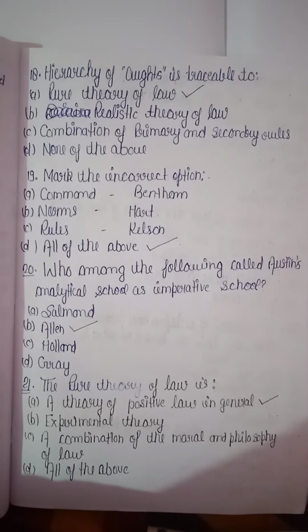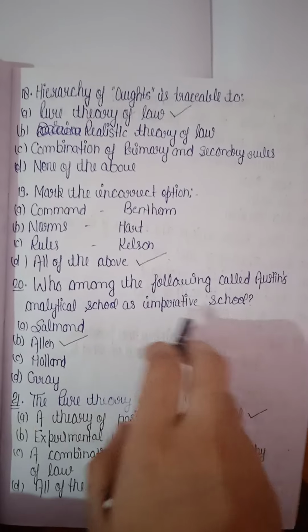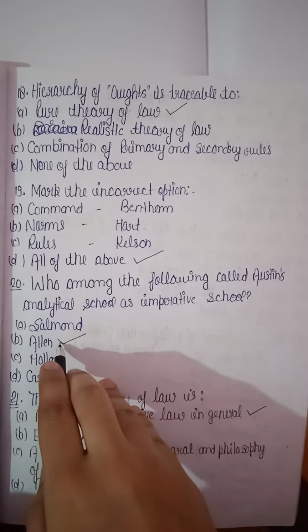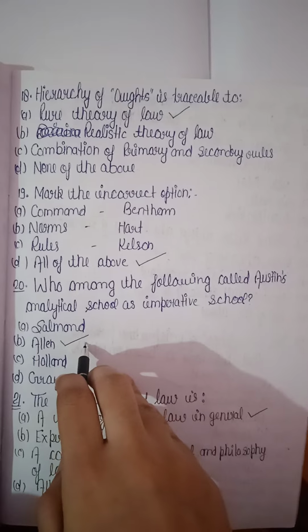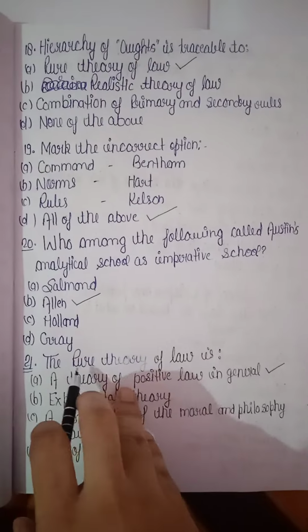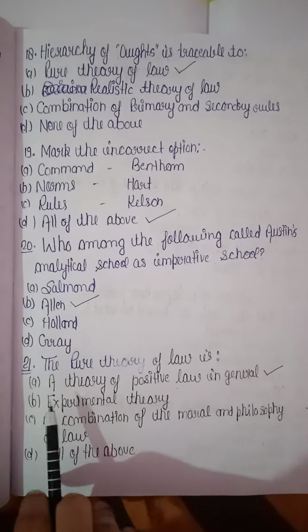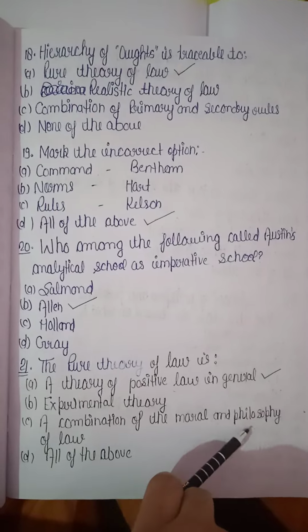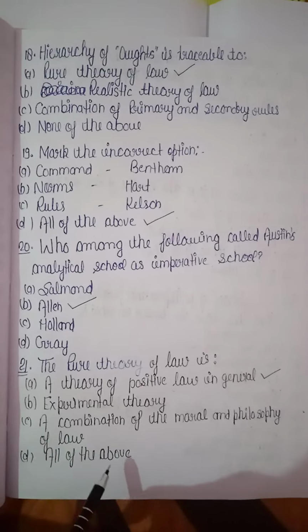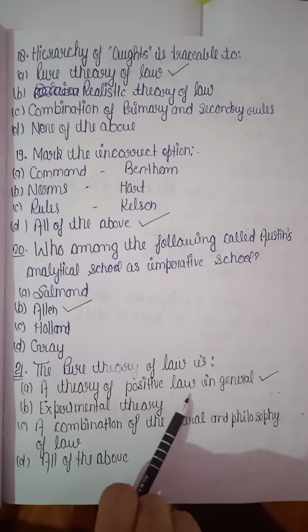All of the above. Question number 20 is who among the following called Austin's analytical school as imperative school? Option A. Salmon. B. Allen. C. Holland. D. Gray. The right answer is B. Allen. Next question is the pure theory of law is A. Theory of positive law in general. B. Experimental theory. C. A combination of the moral and philosophy of law. D. All of the above. The right answer is A. A theory of positive law in general.